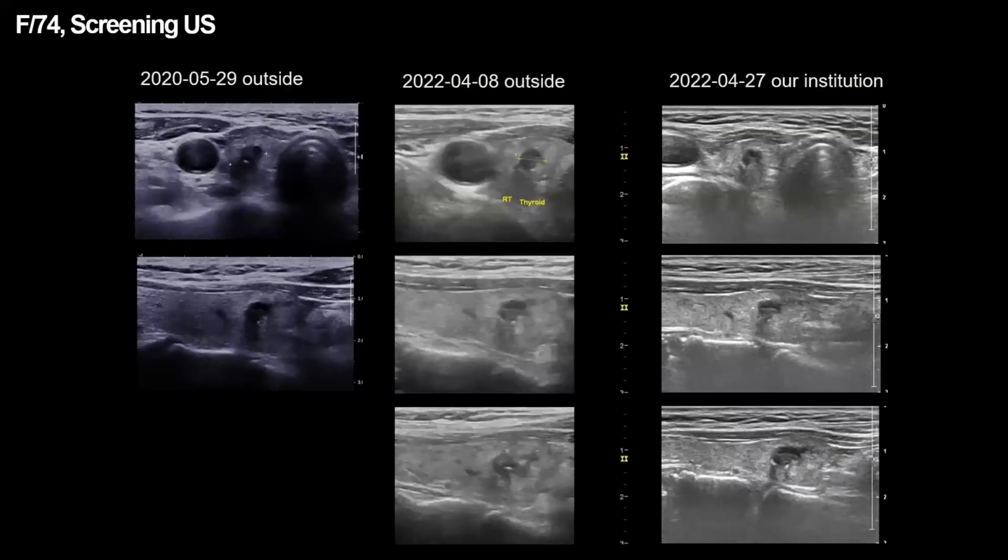This 74-year-old woman visited our hospital to undergo FNA after suspicious ultrasound features were observed on a screening ultrasound performed at an outside clinic. The patient also brought ultrasound images taken 2 years before. When we compare nodule size between the two outside images, we can see that there were different interpretations about nodule margin.